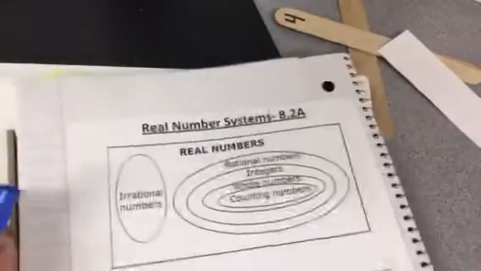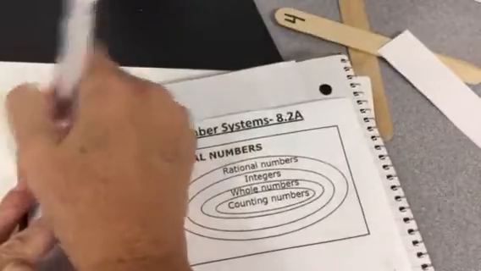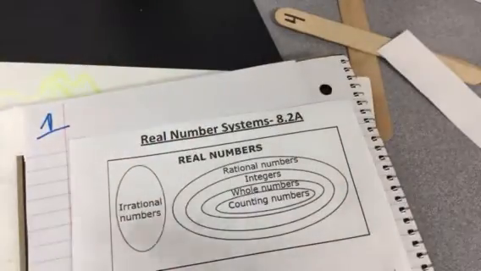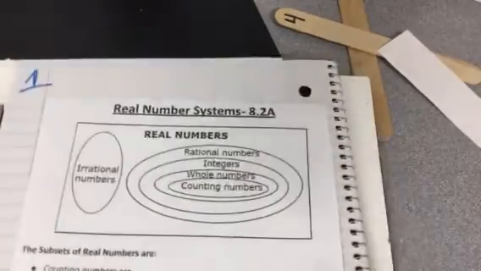Once you trim the edges where you can glue it in, go ahead and write page 1 on the back of the table of contents. We need to use both sides of our pages. So there's 1, and I'm going to glue this in.